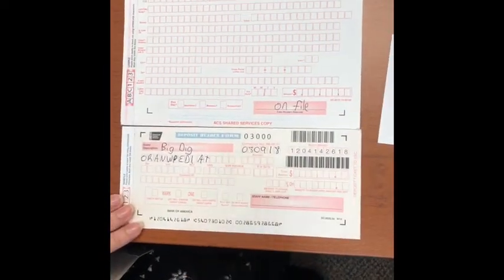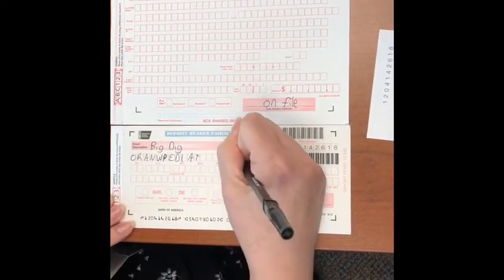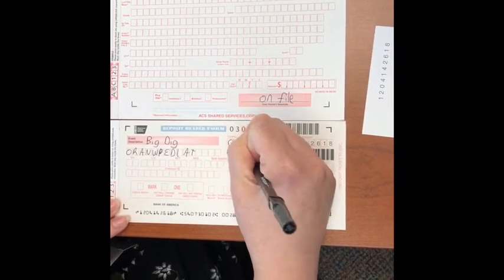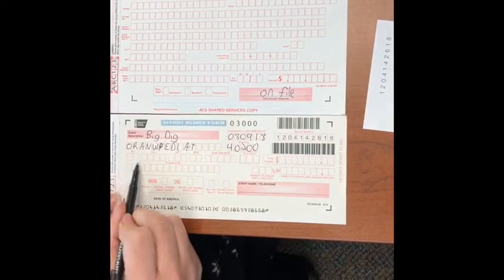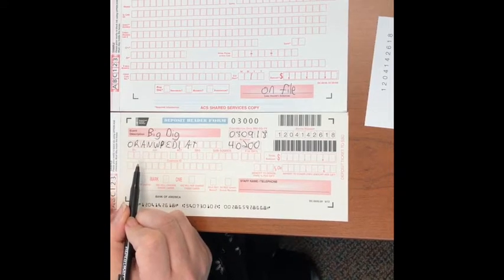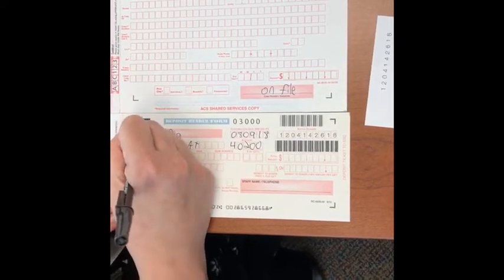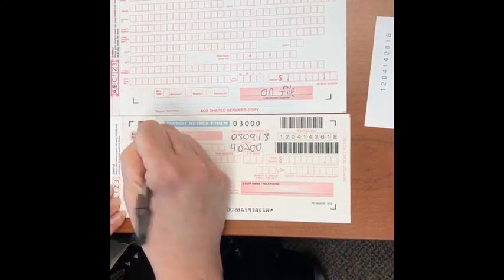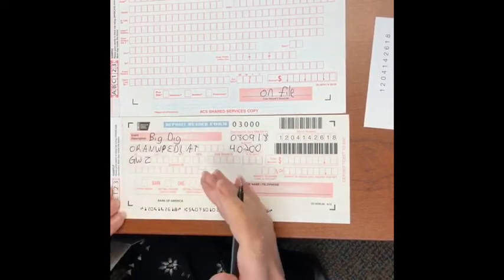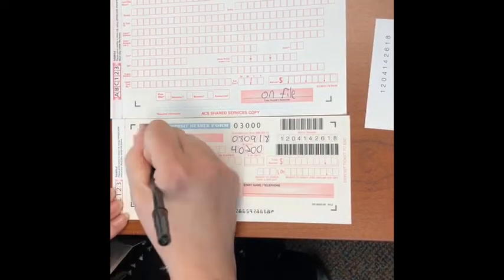Your account number, if it's for an event, is always going to be 40200. And then you're going to fill in the coding that is specific to your event. So for Big Dig, we're going to fill in what that coding is. If you're with Relay, you're going to fill in that coding, Climb, Strides, whatever it may be.